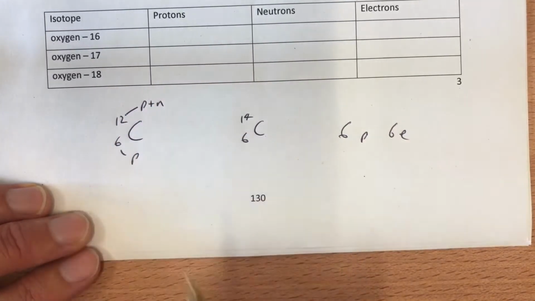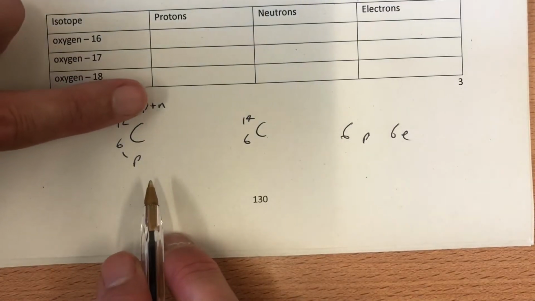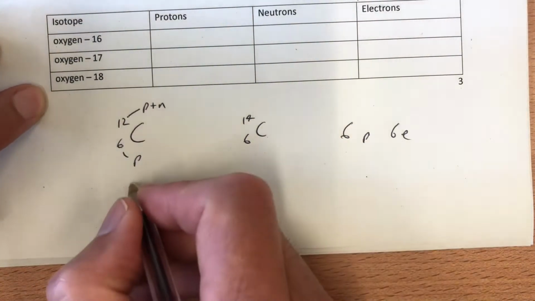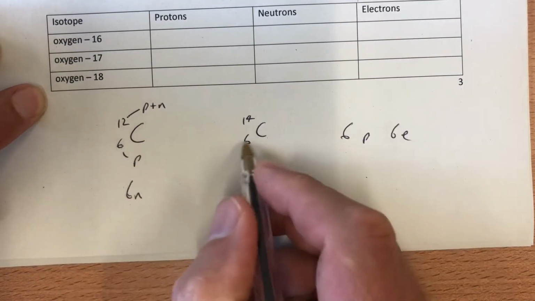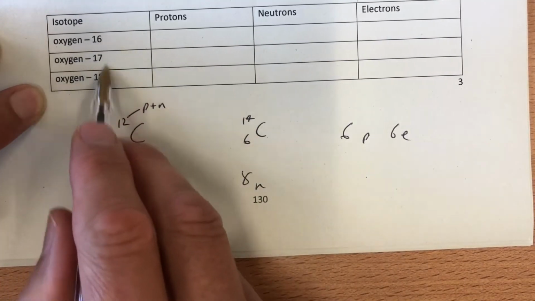If that's the number of protons, all we need to do is take the protons away from that top number, and what are we left with? Just neutrons. 12 minus 6 is 6. So there would be 6 neutrons. And in carbon 14, 14 minus 6 will be 8 neutrons. You need to do that for those ones now. Okay, next question.